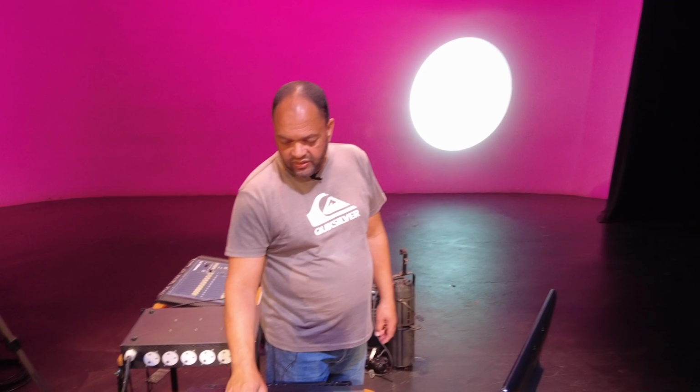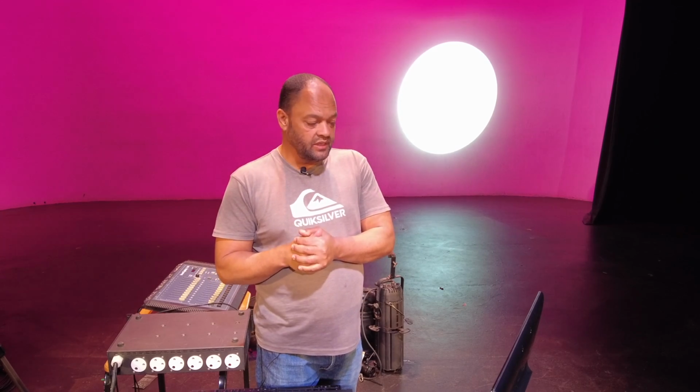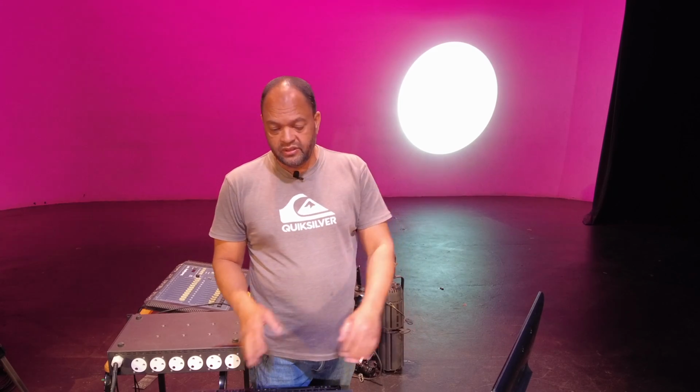So we can get hard and soft, we can get color out of it. If you just choose a color, you can mix your own color. In this case, this unit works with CMY, cyan, magenta and yellow. So you can mix your own color, or you can choose a color from the library that is here.